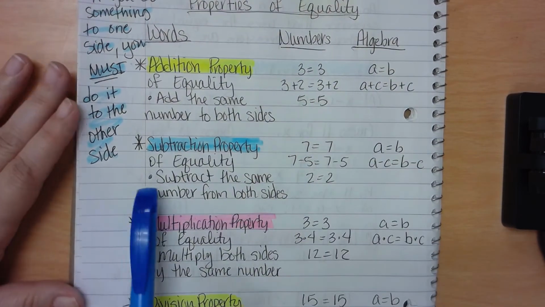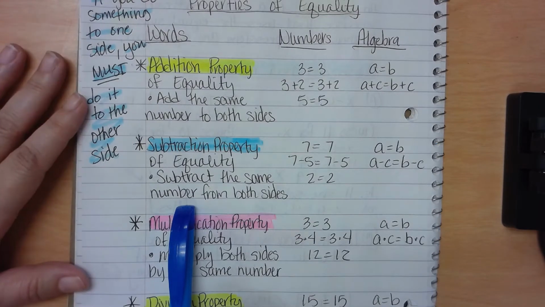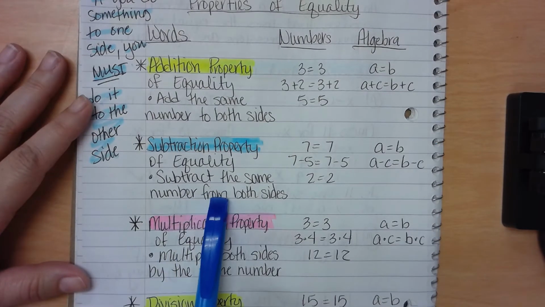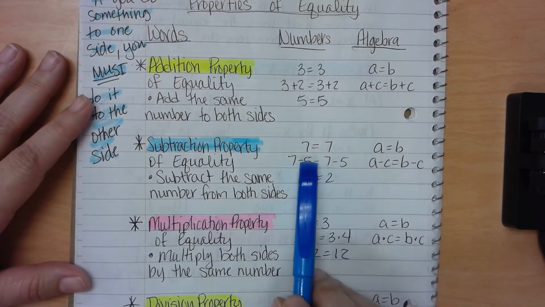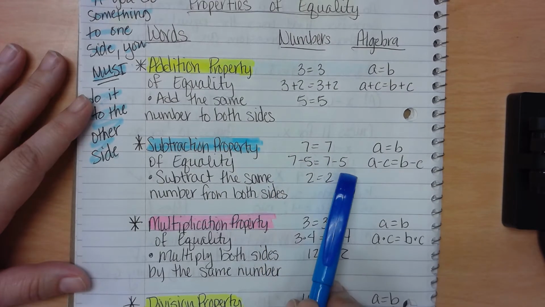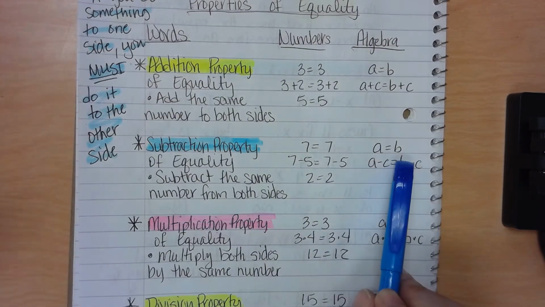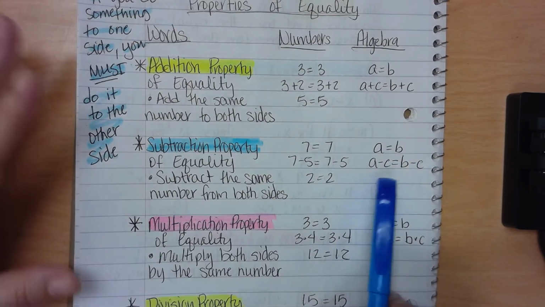Okay. The next one is subtraction. The subtraction property says that if you subtract one number from one side, you have to subtract the same number from the other side. So if you have 7 on both sides of the equal sign and you subtract 5 from one side, you must do it to the other side to get the same answer. If A and B are the same number and you subtract C from one side, you must subtract C from the other side.